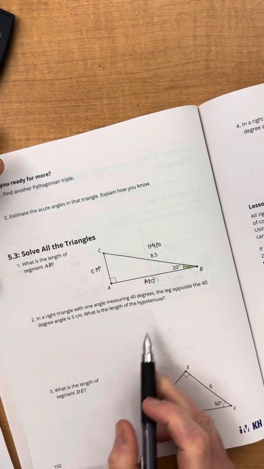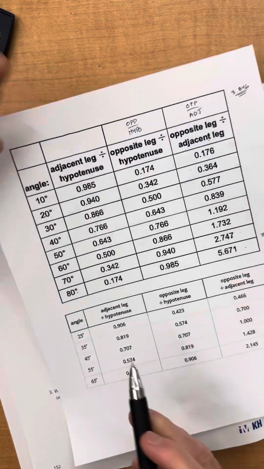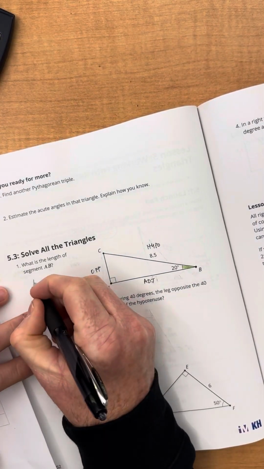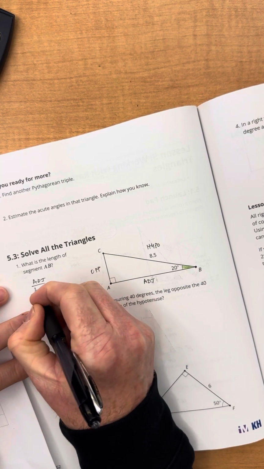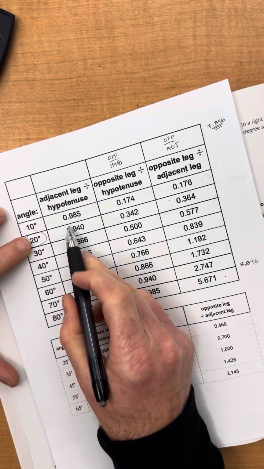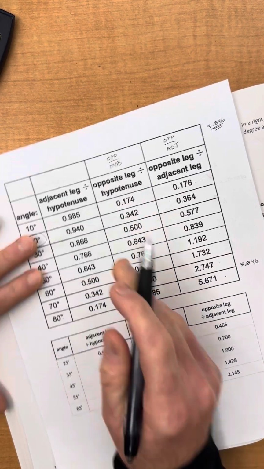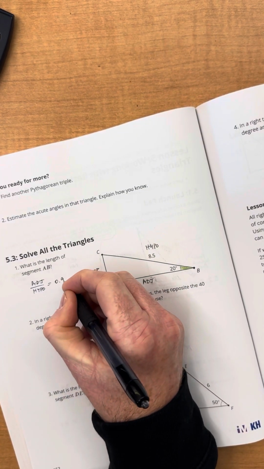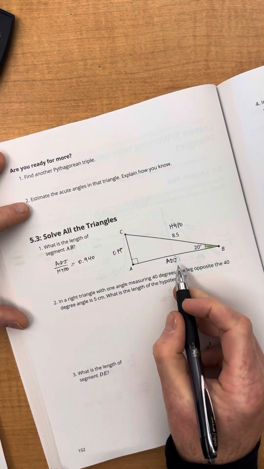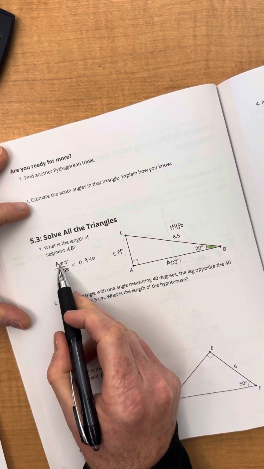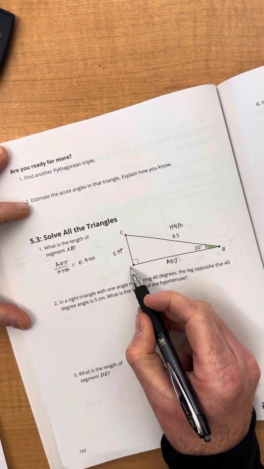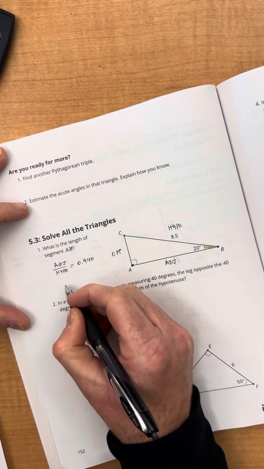Now, we know from our table right here that adjacent over hypotenuse equals 0.940. So you can just plug in what you know. So adjacent is AB.